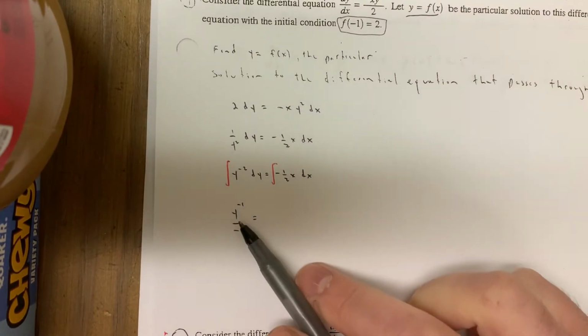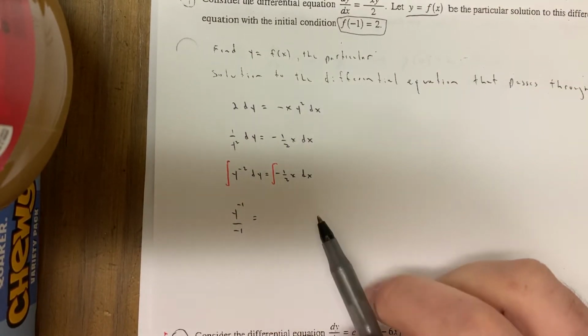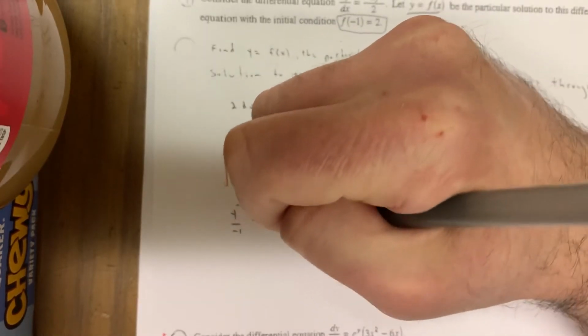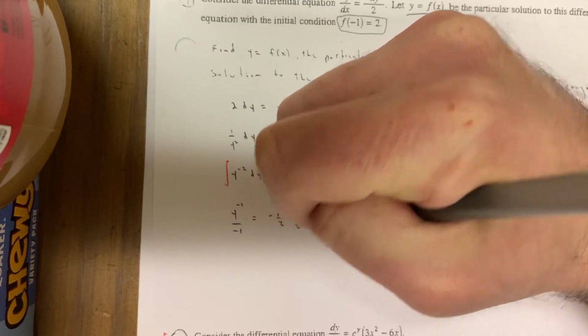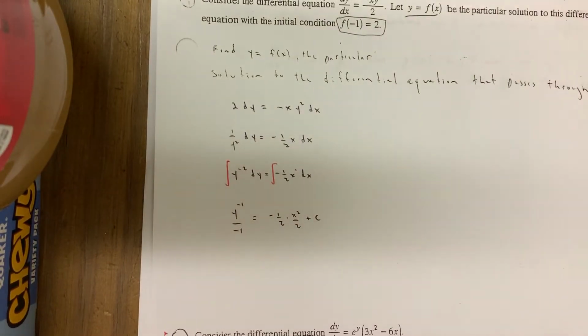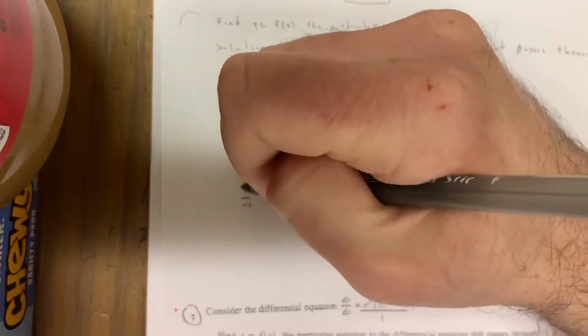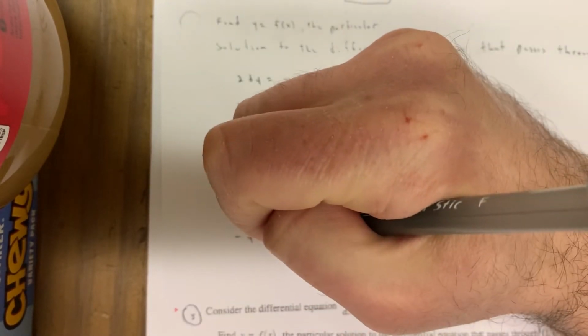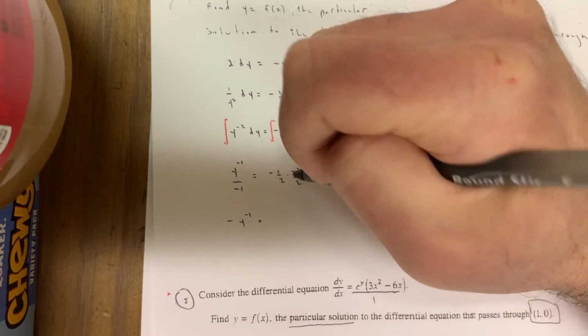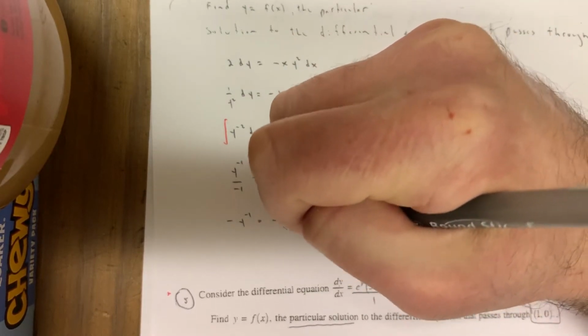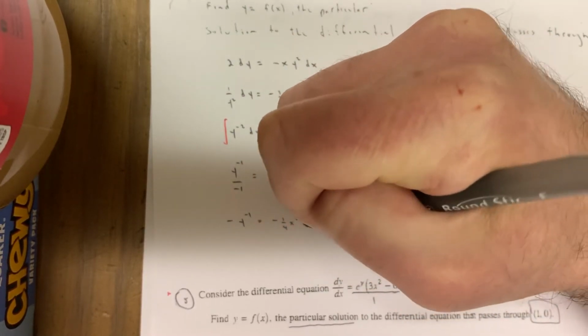Mr. Berto's tip and trick number 3. Don't put the plus c on the left-hand side, okay? It's always going to be moved over to the right anyway. Here's my -1/2 times the integral of x to the first, which we know is x squared over 2. Make sure you put the plus c on the right-hand side, okay? And now, divide by -1, same as multiplying by -1. So negative y to the -1 equals what? -1/4 x squared plus c.